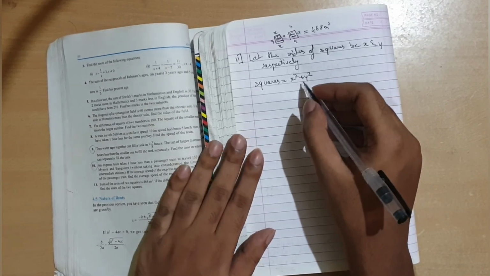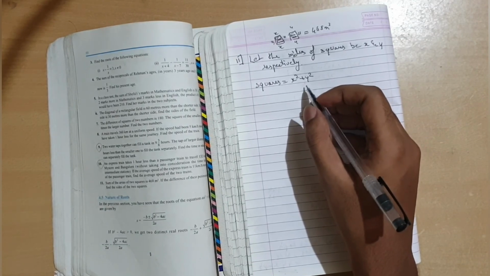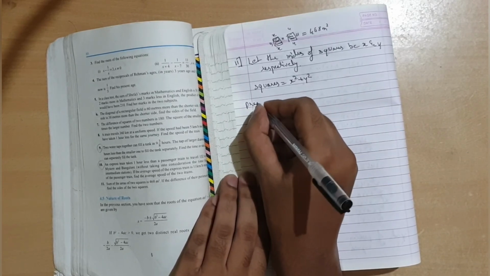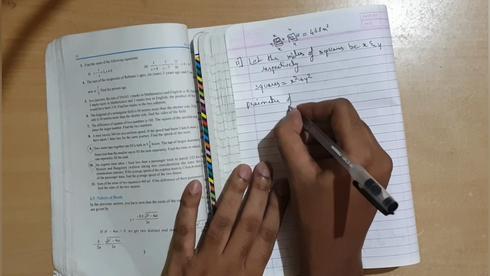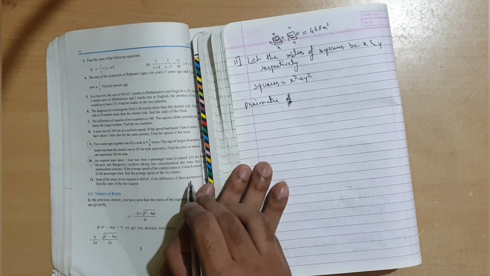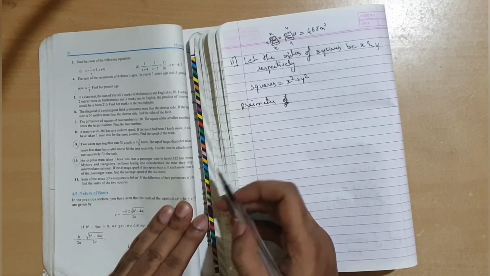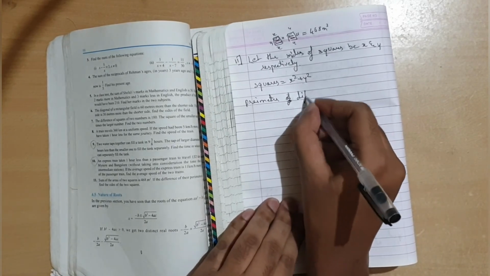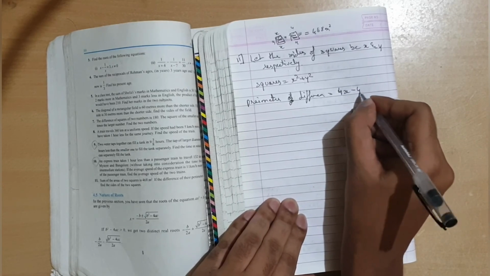Now they've given the difference between the perimeters. If the difference of the perimeters is 24 meters, the perimeter difference will be 4x minus 4y.